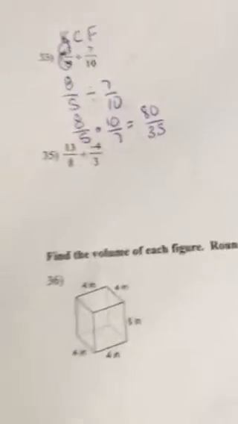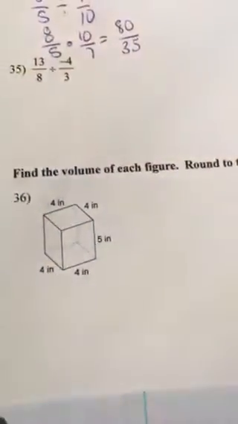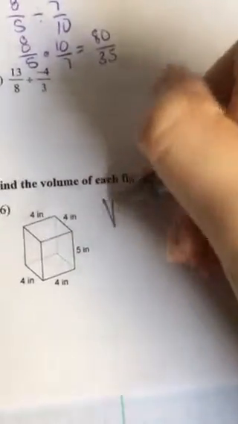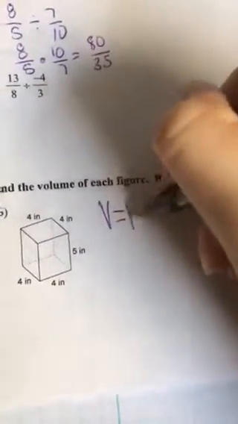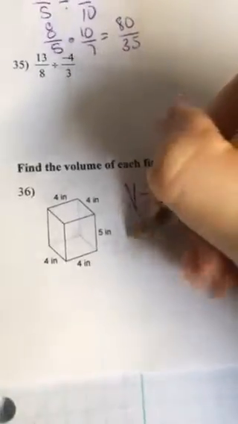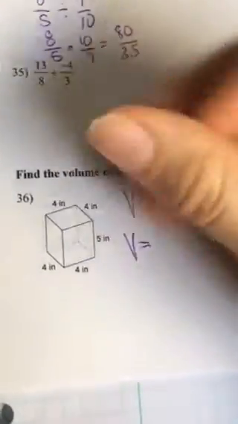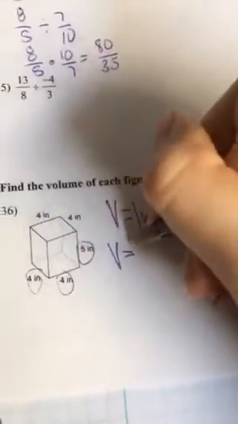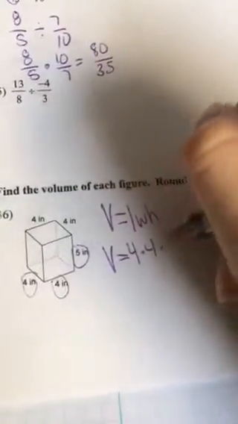The last thing you're doing for ELT today is finding the volume of rectangular prisms. So we remember from 6th grade, volume equals length times width times height. And for here, volume would equal length times width times height. So it would be 4 times 4 times 5.